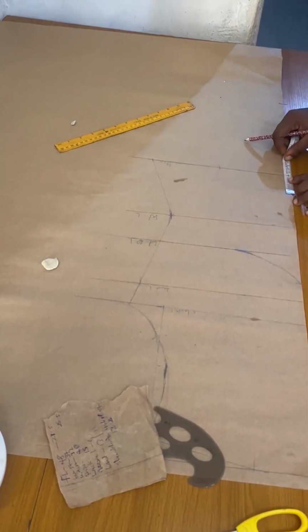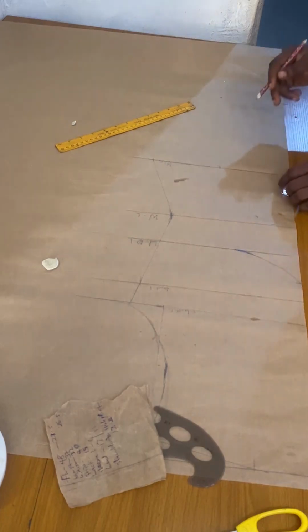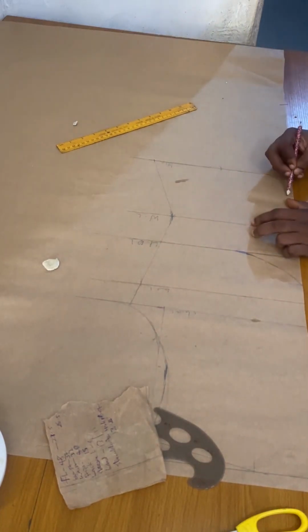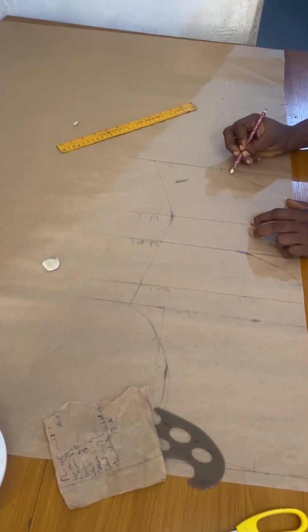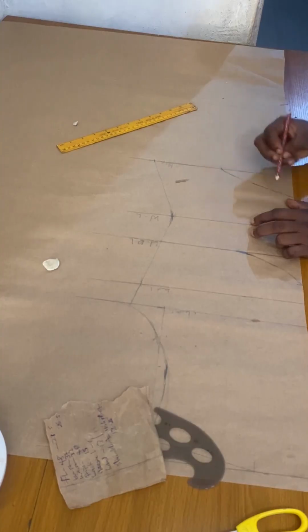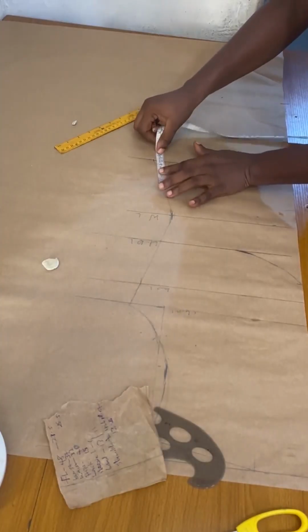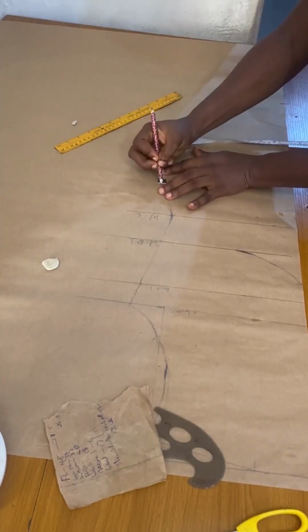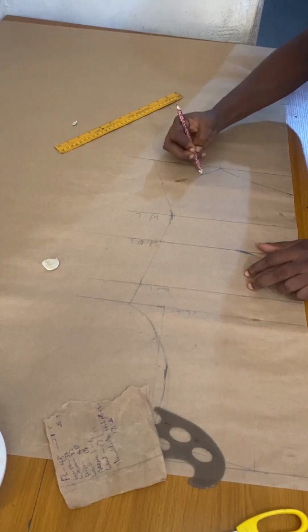So from this center I will come up by 2 inches. So from that 2 inches I'm going to connect it to that 5 inches that I measured. If you have your ruler that can do the normal justice to it, you can use it. So from here I will come up by 2.5 inches. So from that 2.5 I'm going to connect it this way.